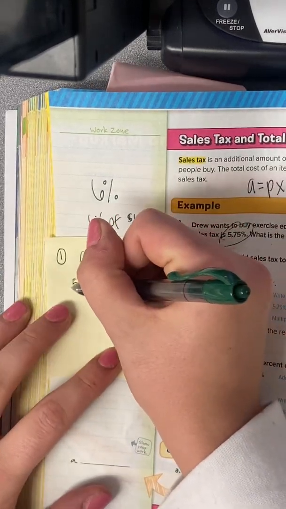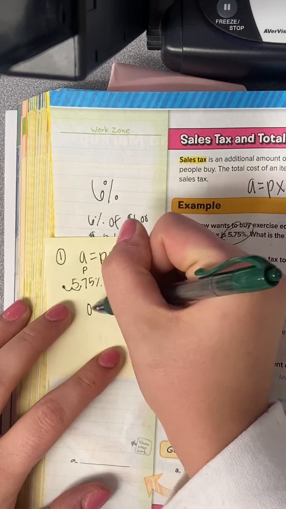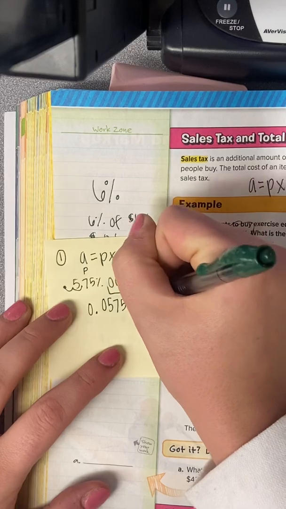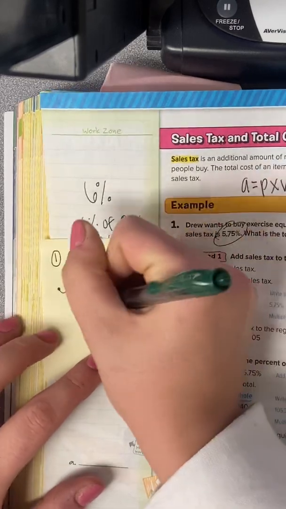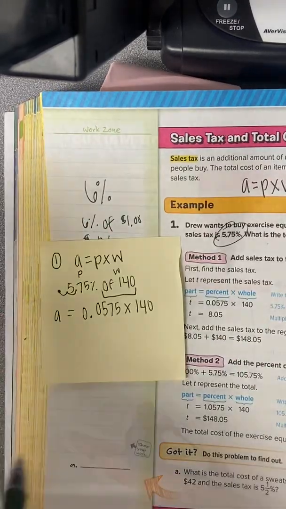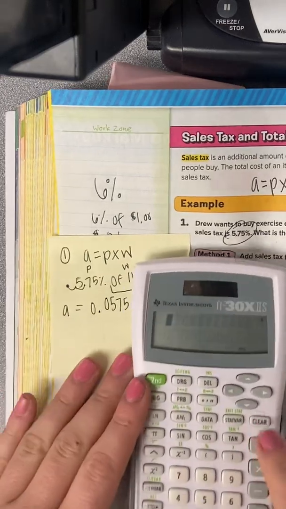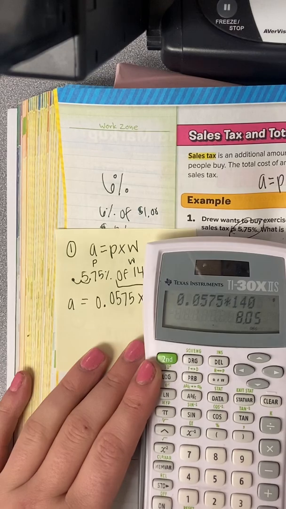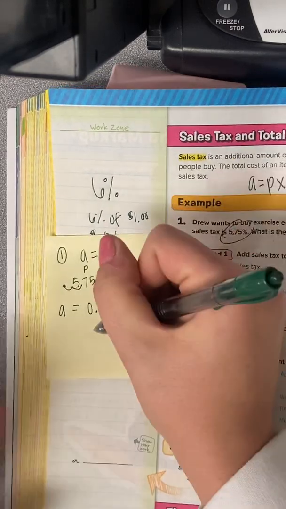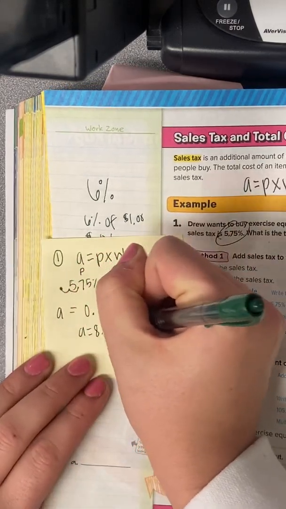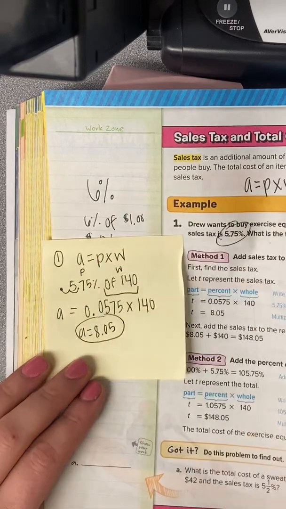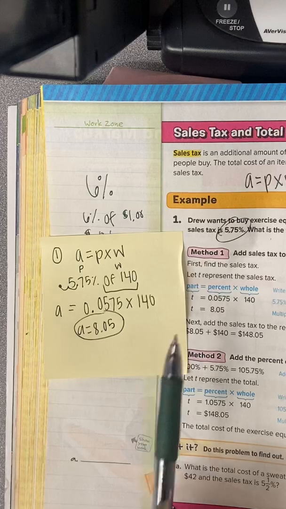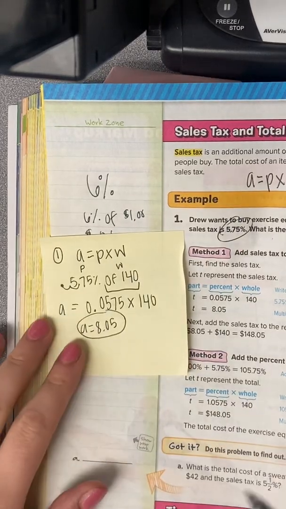So I'm going to make this into a decimal. 0.0575 times 140 equals A. So it would be 8.05. So that is not your answer. Okay, that's just step 1. Step 1, we found out how much that is. So 5.75% of 140 is 8.05.